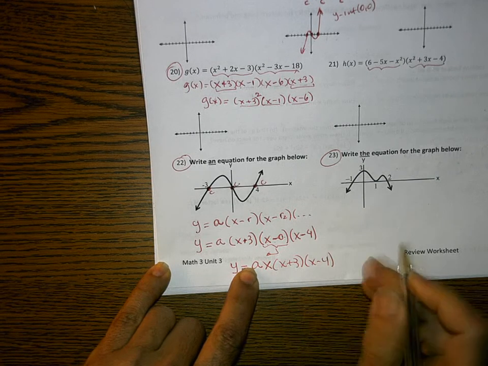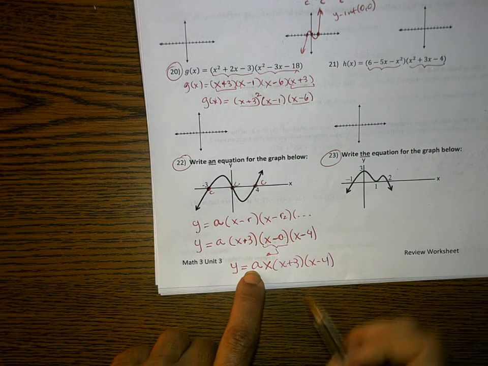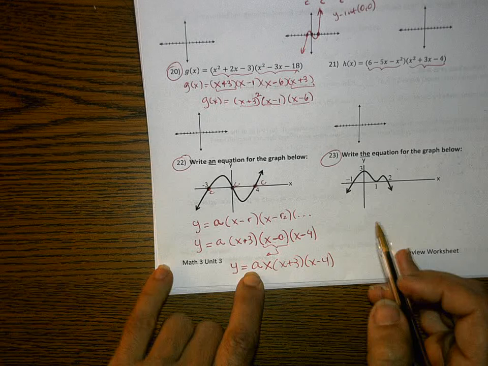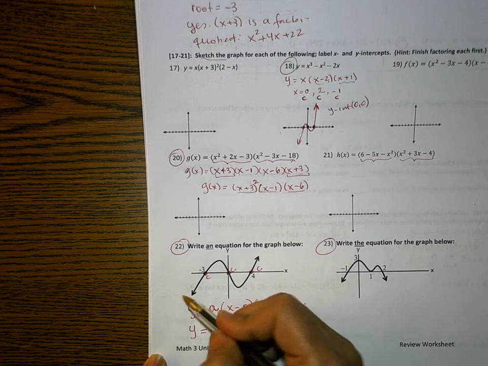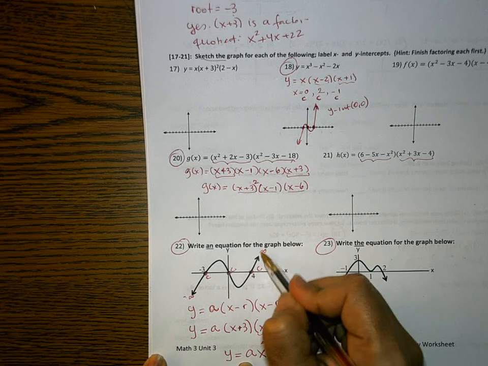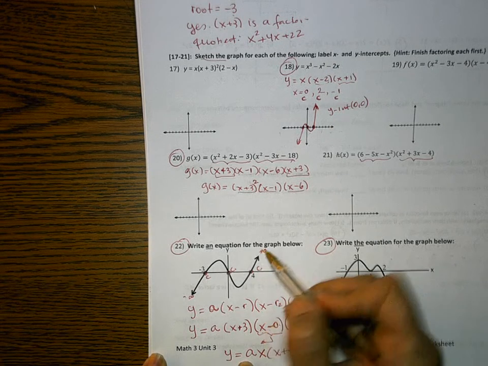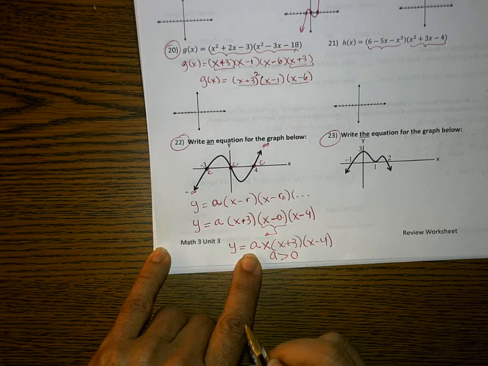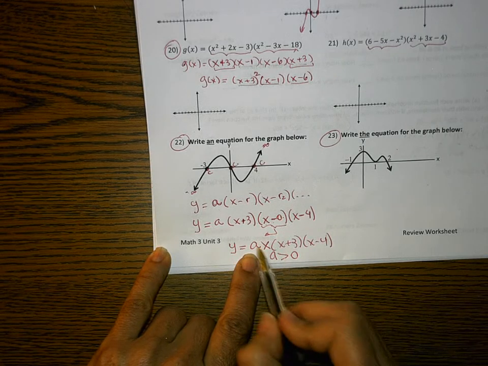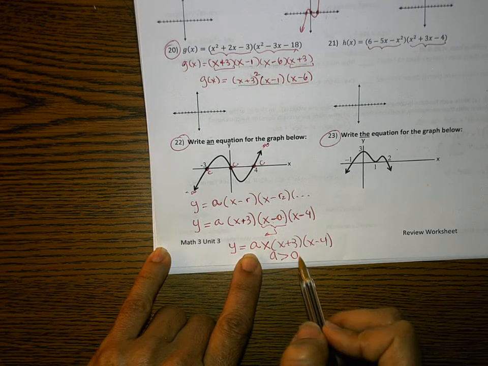Now a is a positive number. How do I know that? Because of the end behavior of my function. It is from -infinity to +infinity. So I am increasing. So I can mention that a is greater than 0. Okay? I like you to make sure that you mention something about a, so we know that this is an equation, a is greater than 0.